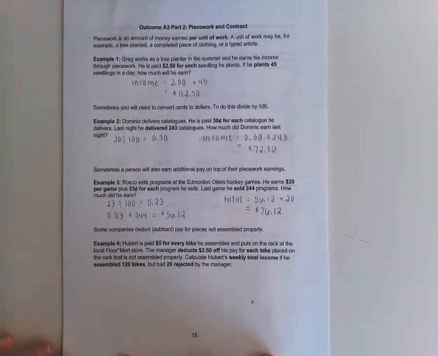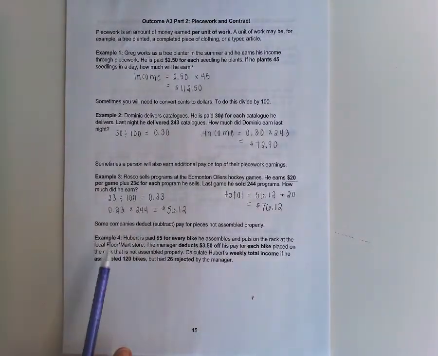Now, sometimes companies will deduct or subtract pay for pieces that are not assembled properly. For example, if you're getting paid per item that you build, and you rush too much and don't assemble it properly, they deduct pay to make sure their employees are doing quality work.